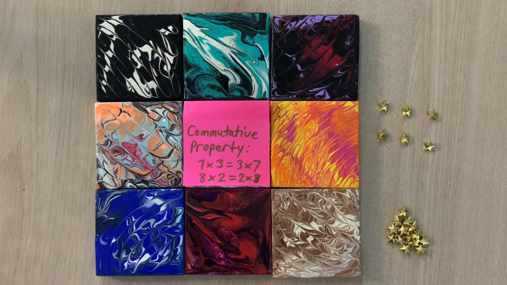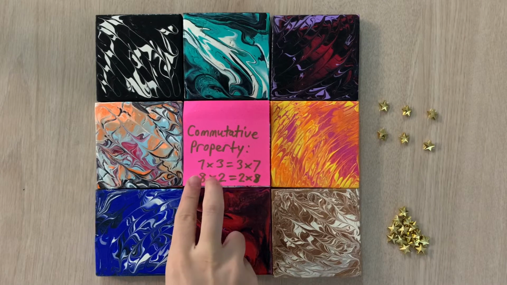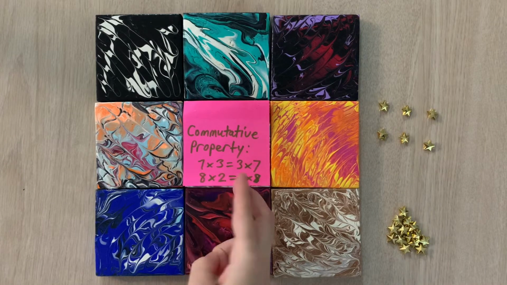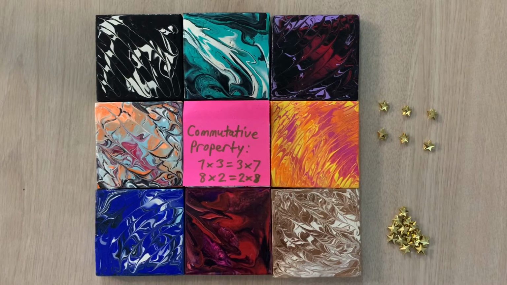Now there's one last vocabulary term that we need to go over, and that is commutative property. Commutative property is when the factors are switched. So for example, when 7 times 3 is switched to 3 times 7, it gives us the same product, the same answer. So in other words, 7 times 3 is the same as 3 times 7. It gives us the same answer.